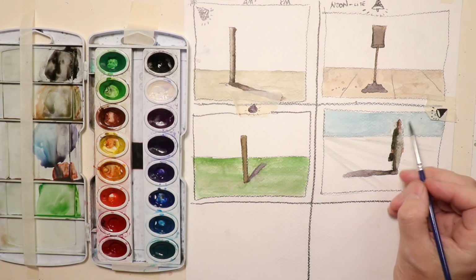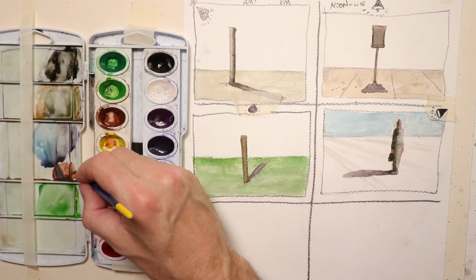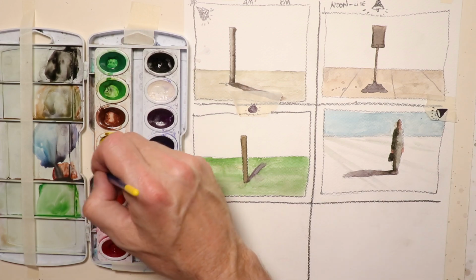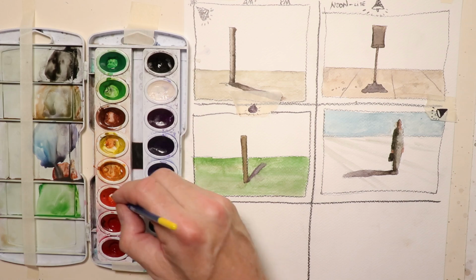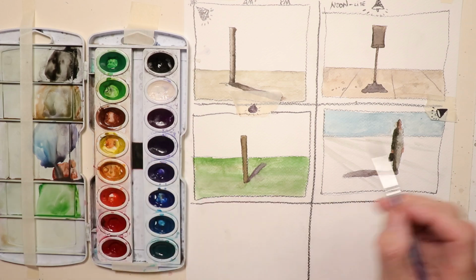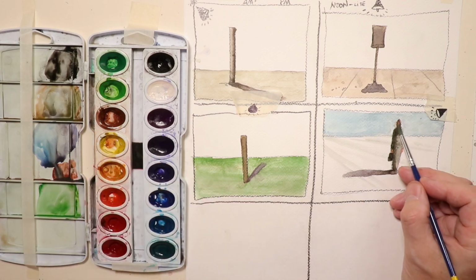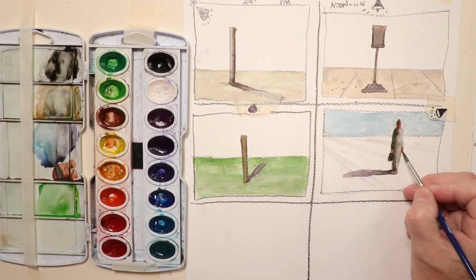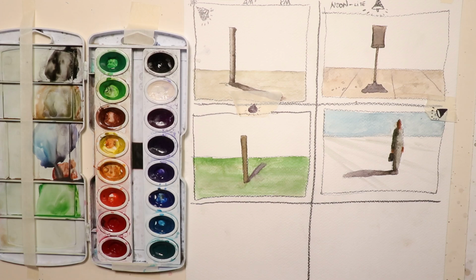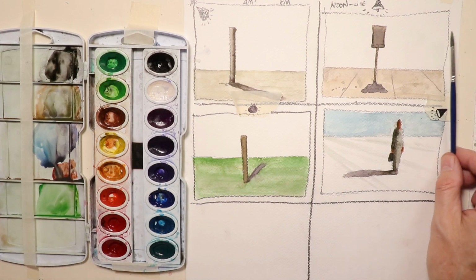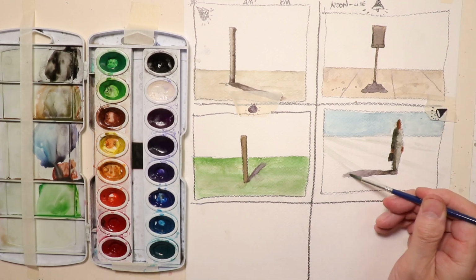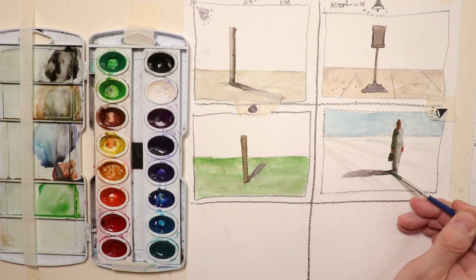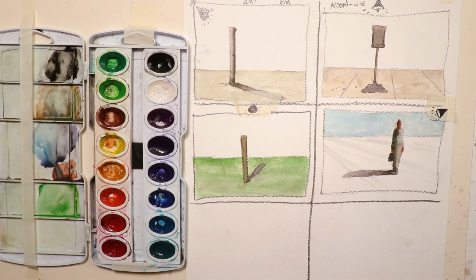All right, so we kind of had a fun time here creating our figure with our shadow pattern. And again, the light is coming from the right across this way, and there's our cast shadow here, like that.